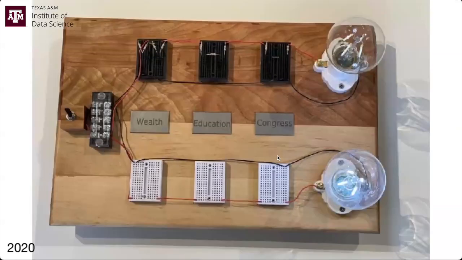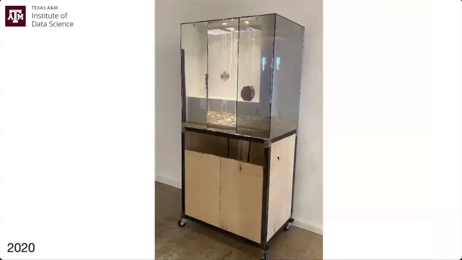Wasted Potential uses resistors to dim the light based on Black and white wealth, education, and representation in Congress. And in Unequal Growth, one of the engineers illustrated the advantages that some of us share by giving snap pea seedlings unequal amounts of light based on race data on family wealth, and unequal nutrients based on retirement savings.